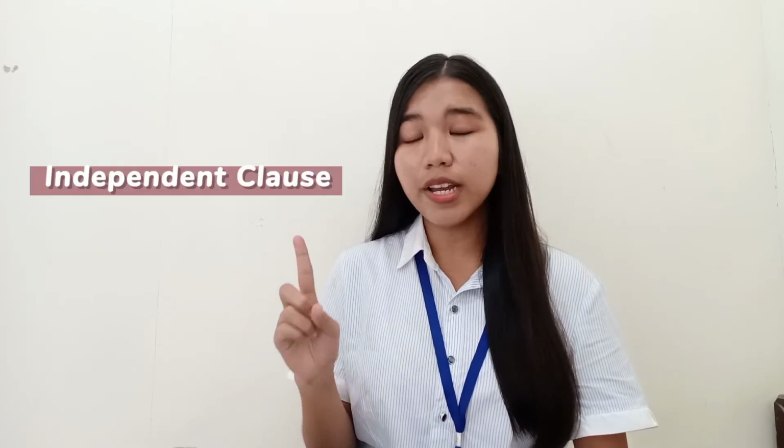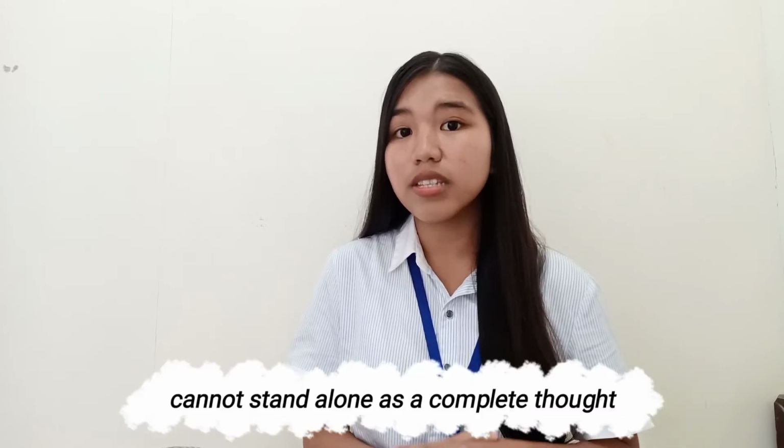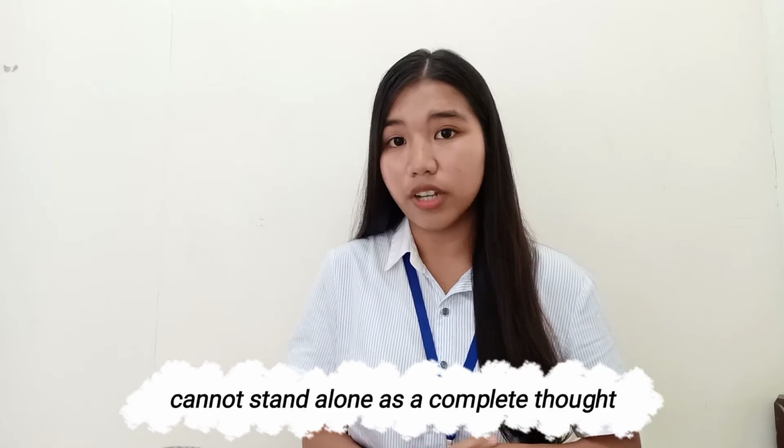Moving on, we have the complex sentence. This is a sentence that contains an independent clause and at least one subordinate clause. Independent clauses are groups of words that contain both a subject and a verb, and they can stand alone as a complete thought, while subordinate clauses are groups of words that contain both a subject and a verb, but this kind of clause cannot stand alone as a complete thought.